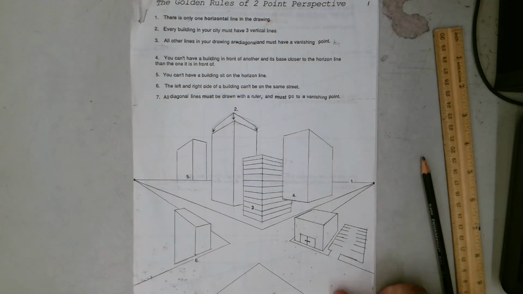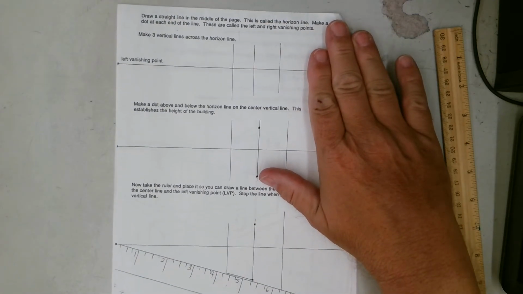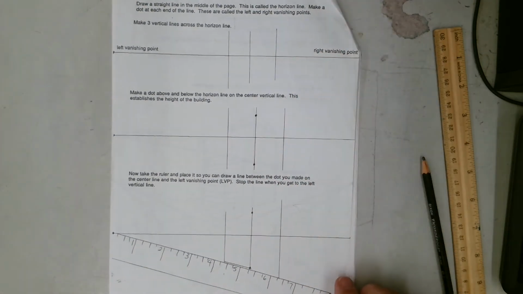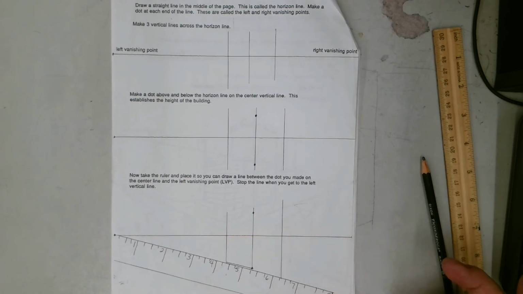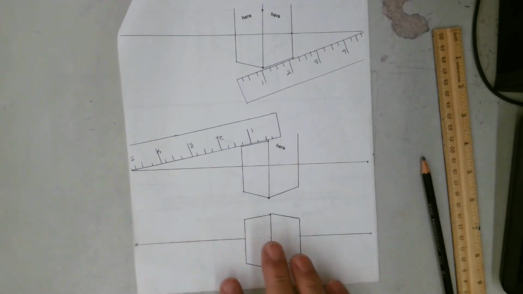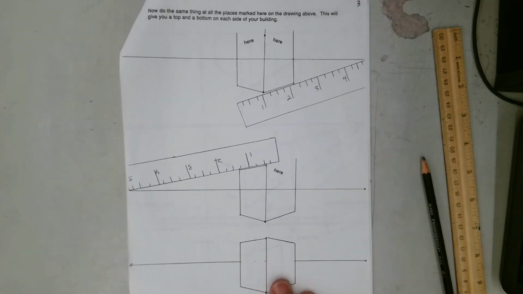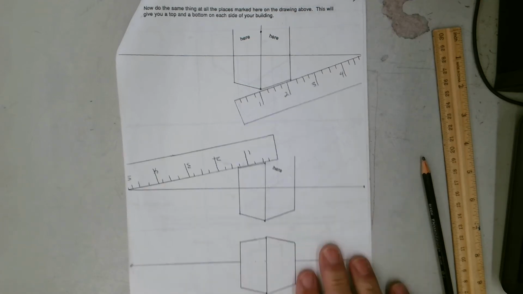Alright, so I'm going to show you every page of the handout so that you can push pause. If you're watching this on YouTube, you can push pause and be able to read the directions for everything that you're doing. That's page 2. You flip it over. We've already done all of these directions in class. There's page 3. And it finishes with a box that's at eye level. See, this one's at eye level means you don't see the roof of the building. You just see a left side and a right side.